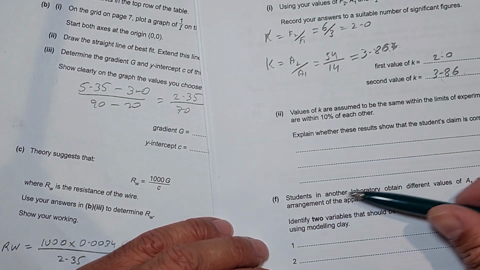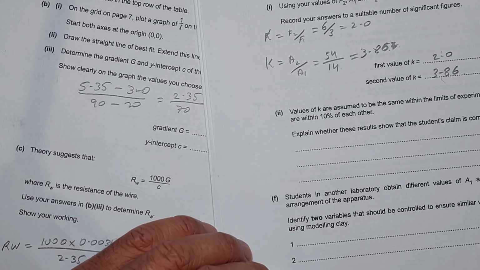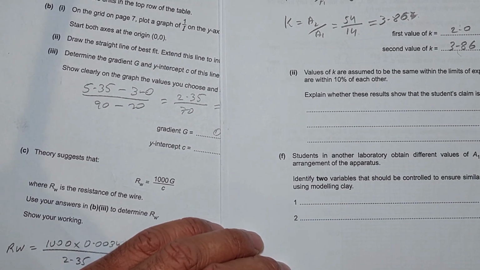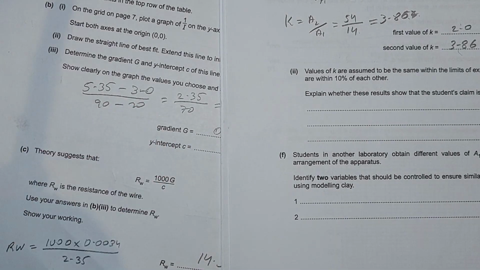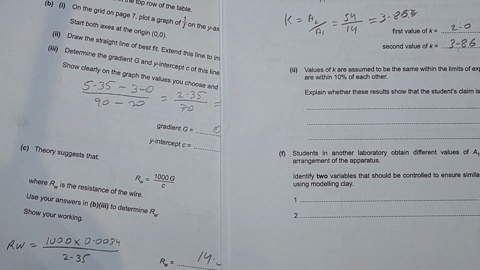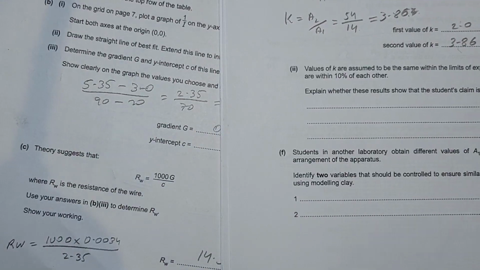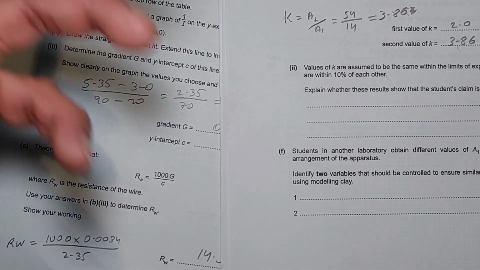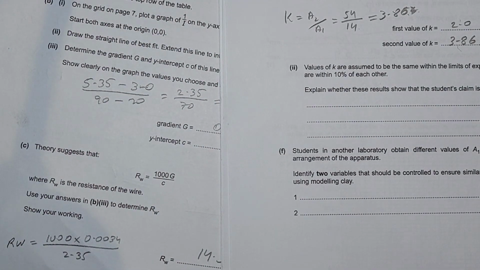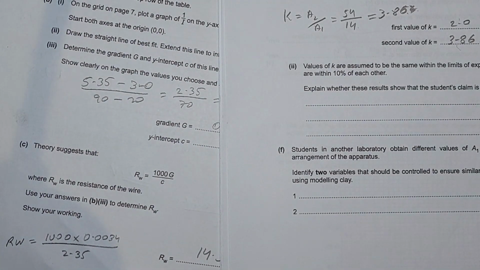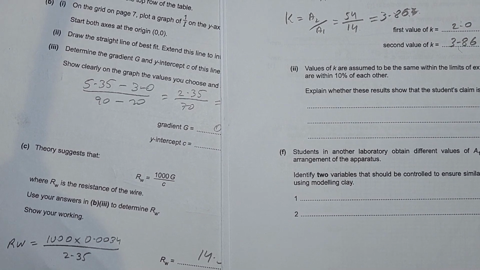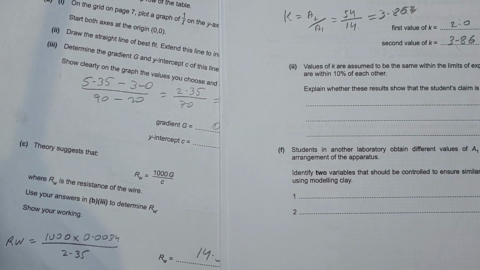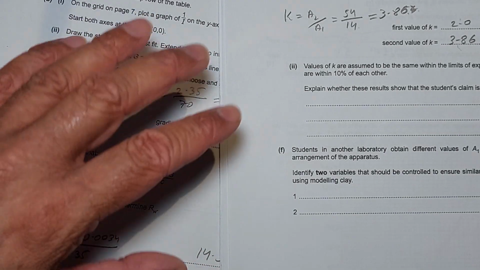A student in another laboratory obtains different values of A1 and A2 using the same arrangement of the apparatus. Identify two variables that should be controlled to ensure similar values of A1 and A2 when using modeling clay. So the control variables you have to keep constant are that the modeling clay doesn't dry out, so it has the same consistency, the hardness of the clay. I wonder if the temperature of the clay is going to affect it. The viscosity of the clay, making it more malleable.